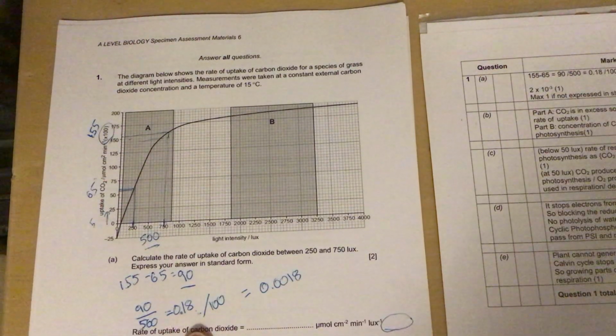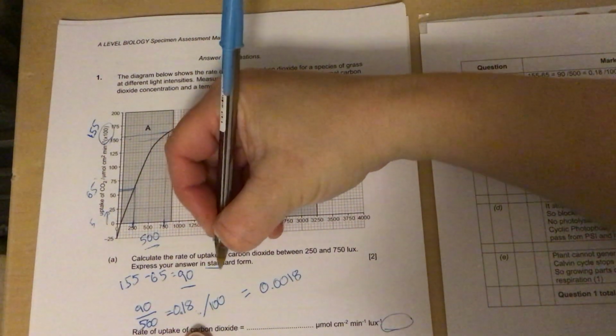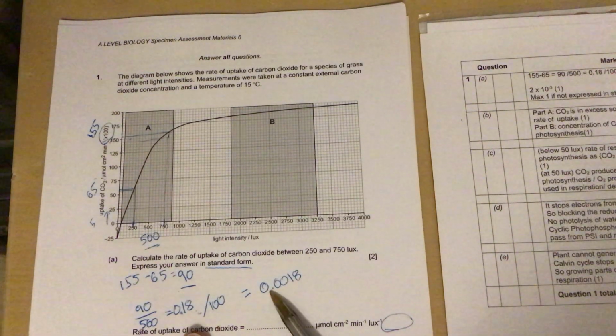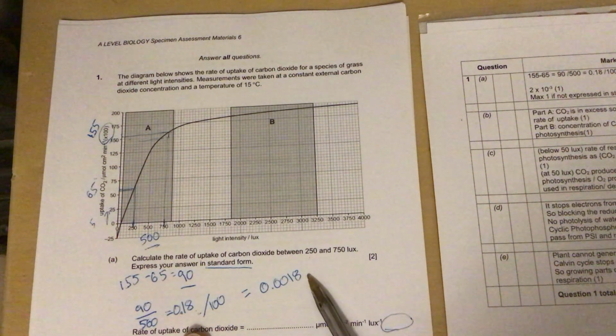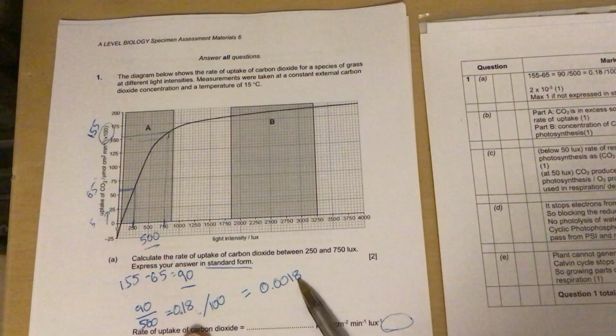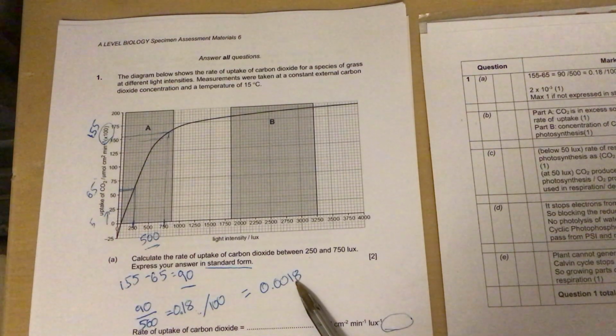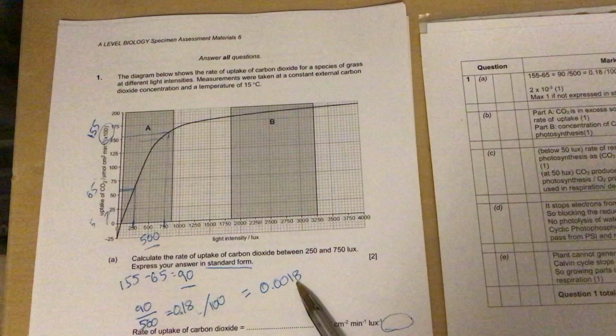Now it also sneakily tells you to do that in standard form. You should already see that we're doing 10 to the power of minus something. In standard form, you can do 1.8, or you can round it straight to 2. So that would be 2 times 10 to the power of minus 3.